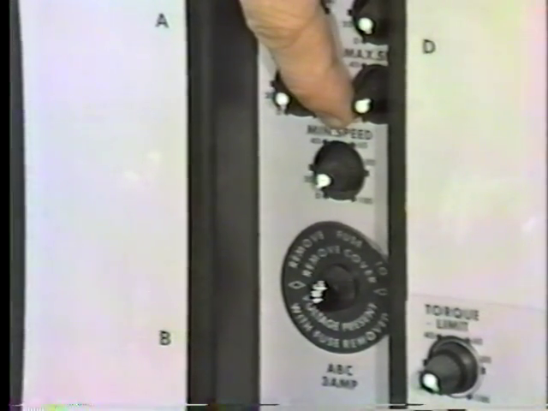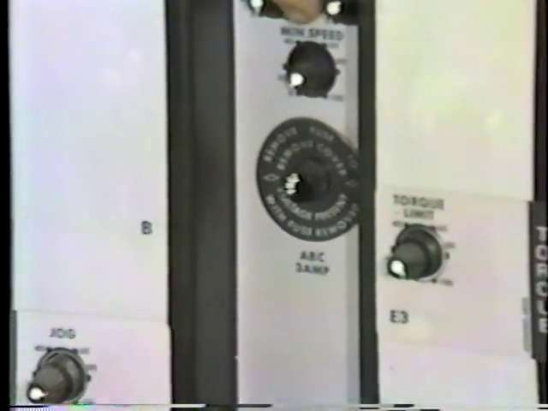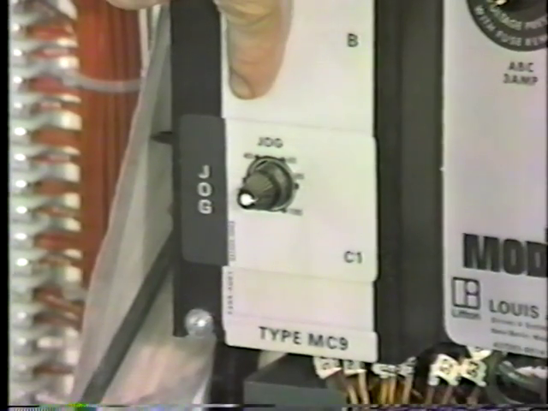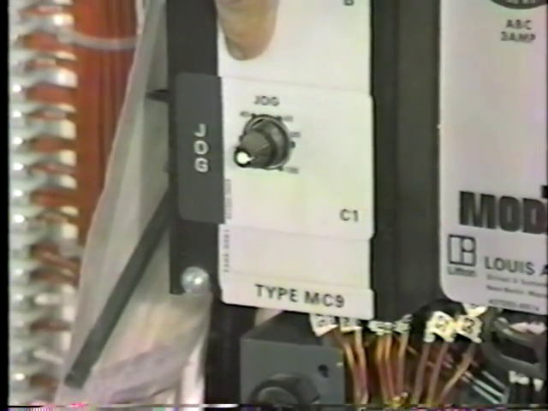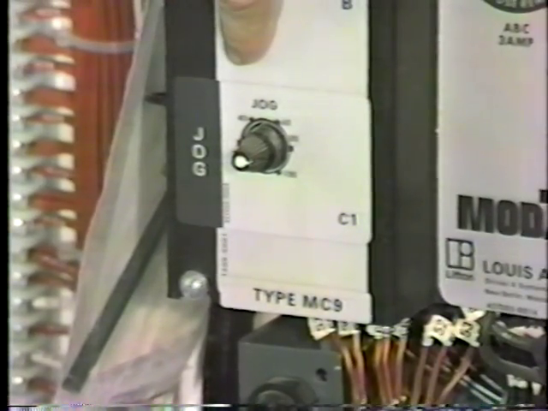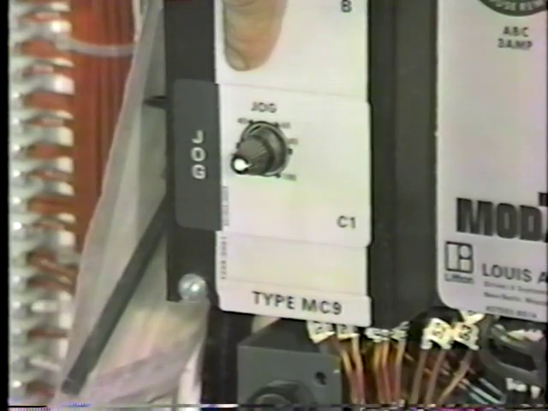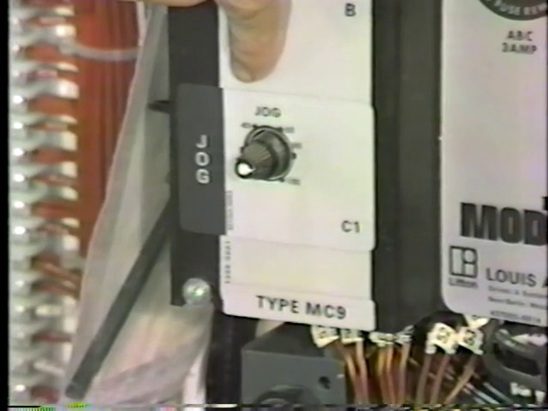That is only in manual. The next one would be our jog. We can jog the eddy current clutch 0 to 40% of speed of the motor. What's it now set at? We are set at 100%, so we can jog the pulverizer at 40% speed.